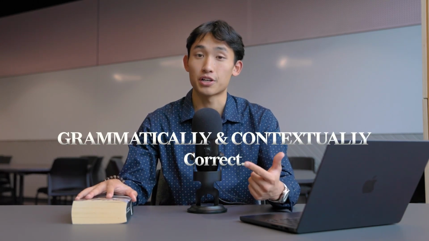For each of these missing gaps, students have a bank of phrases that they can choose from to fill in those gaps, and there will be one extra phrase that you don't need to use, in a way to throw students off balance. Some options may seem plausible, but only one is both grammatically and contextually correct.